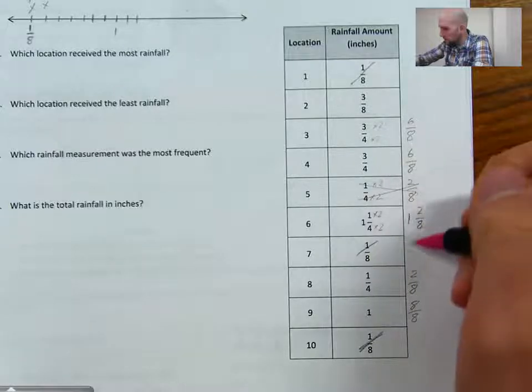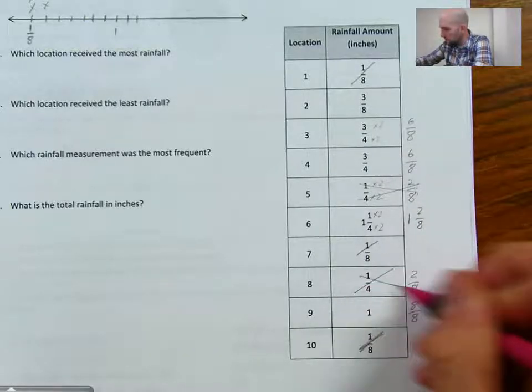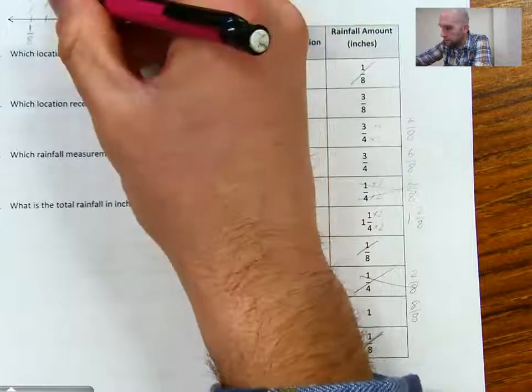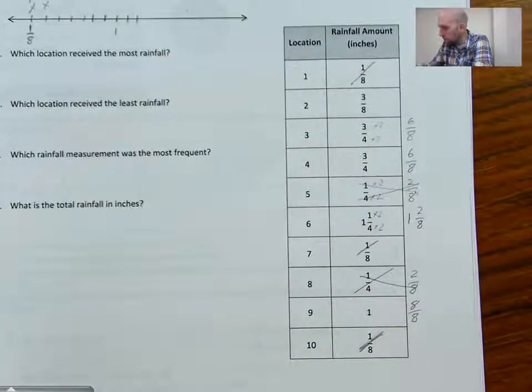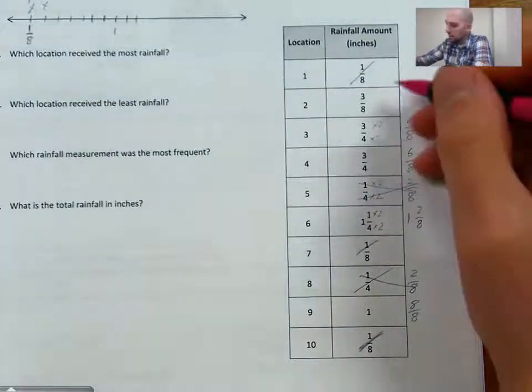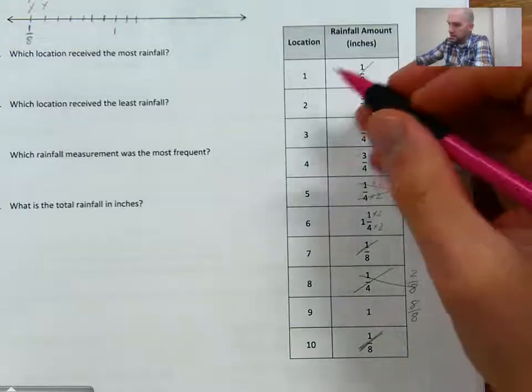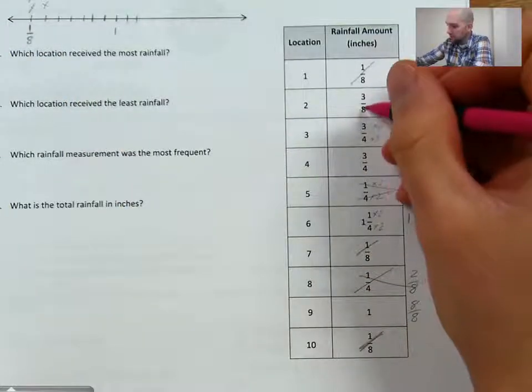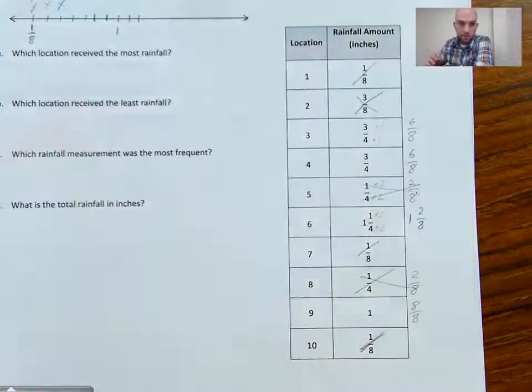My next 2 eighths here. 1/4 is 2 eighths. Do I have any other 1/4 here? It looks like I don't. All right. Next, I need to do 3 eighths. I have a 3 eighths here, just one of them. Put in my 3 eighths.